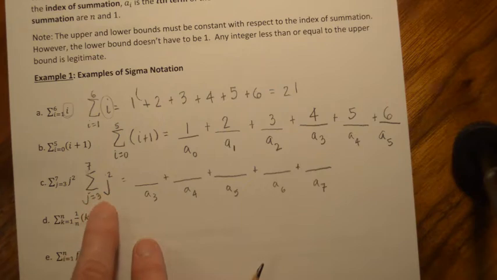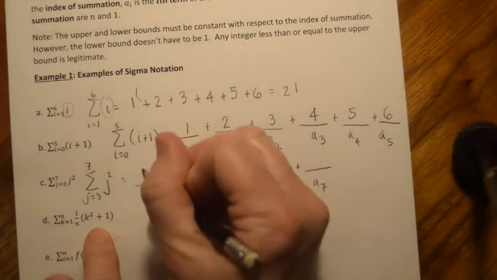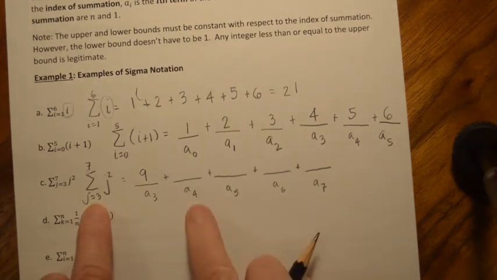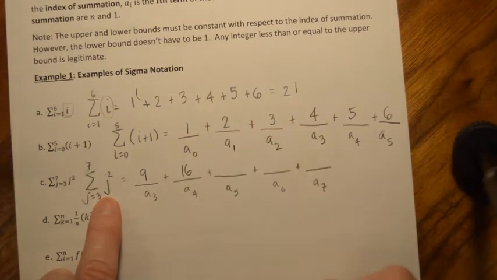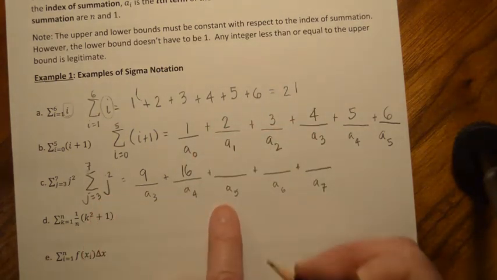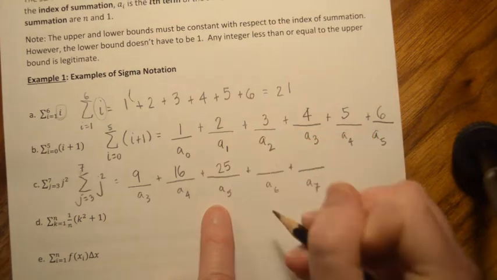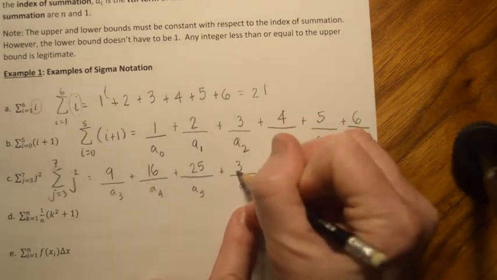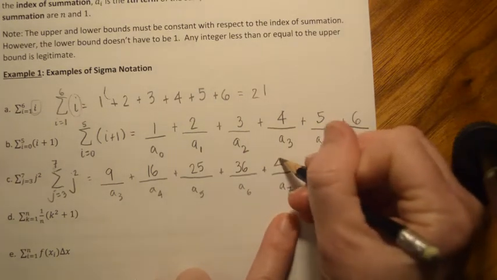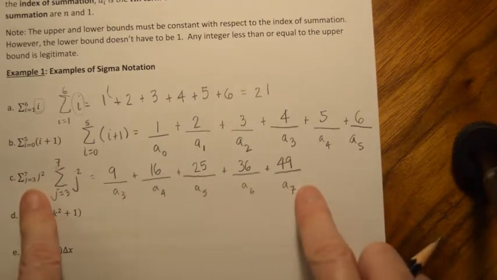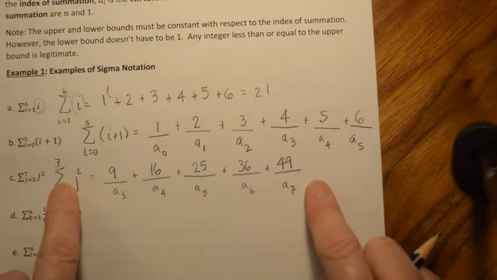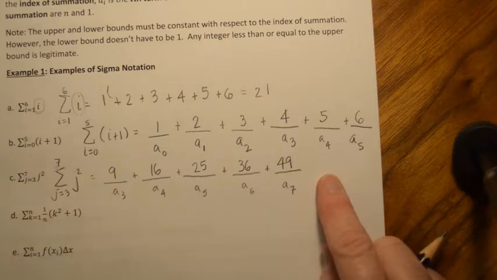When I plug in 3 for j, I get 3 squared, which is 9. When I plug in 4 for j, because this is a sub 4, when our index is 4, then we get 4 squared, which is 16. When I do it for 5, I get 5 squared is 25. When I do it for 6, I get 36. And when I do it for 7, I get 49. Right now we're just really focusing on making sure that you understand what this means, but eventually we'll talk about how to come up with the sum of those 5 terms.